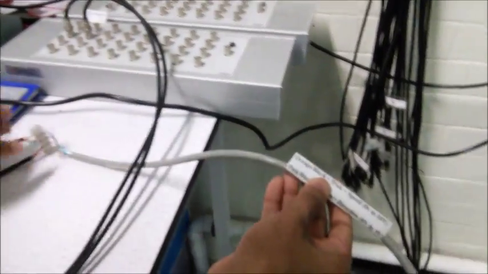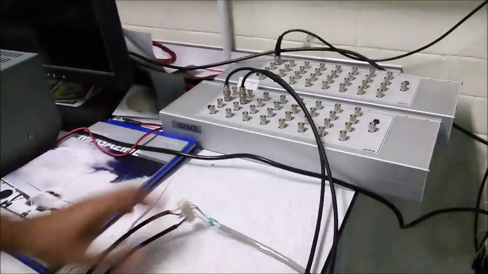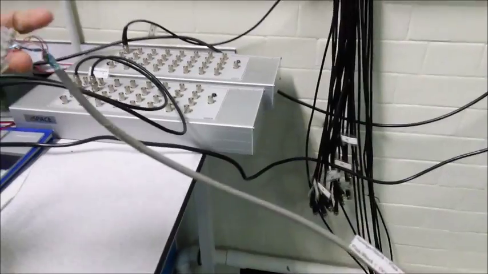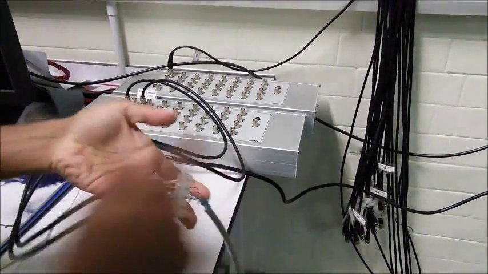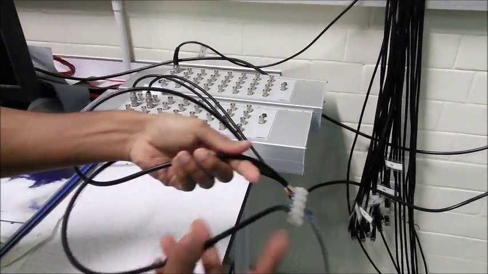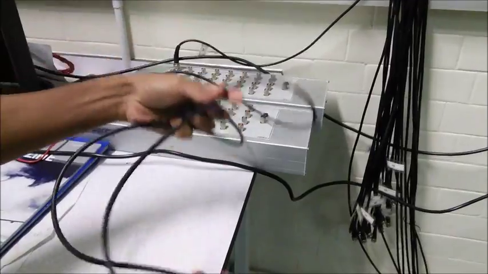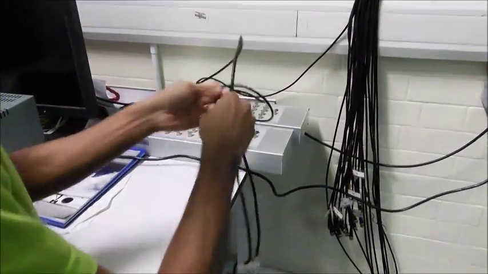And we see the orange and black plus pink is for the speed, and the pink and black and yellow is for the direction. So pink and black and yellow for the direction, and the other one is for the speed.